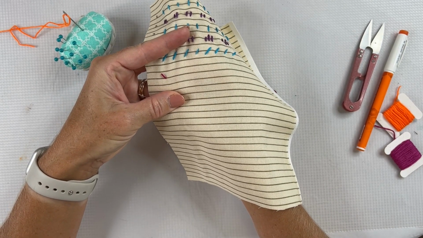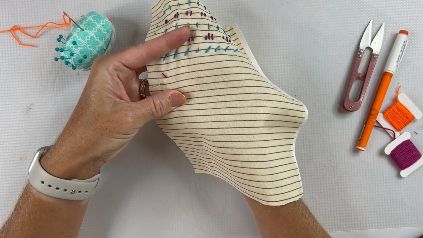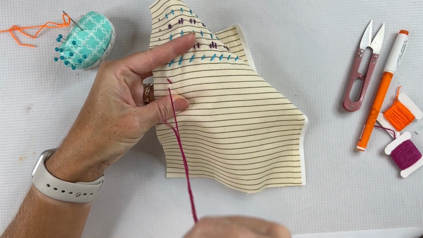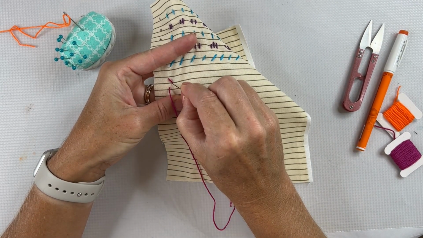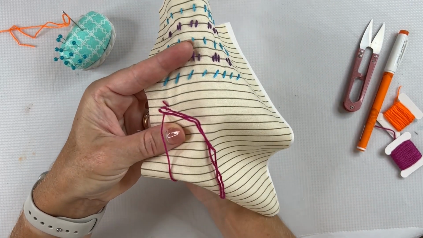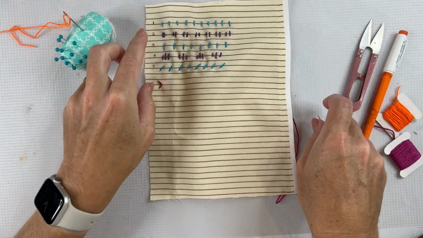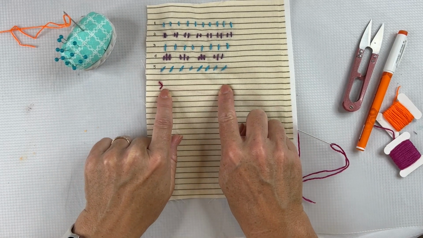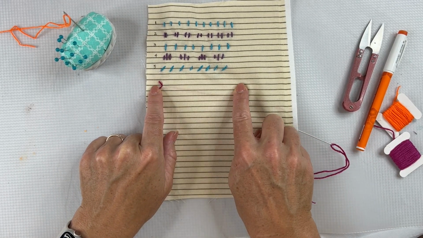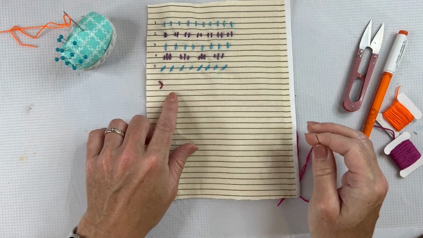So I'm going to go beneath the line, the same distance that I used for my top stitch, same angle is what I'm trying to create, and then I'm just going to come back to that point. So I make, as you can see, sort of an angle. And I'm going to do it the length of the line. You can do it whatever length you want for your piece. And there's just something you want to consider.